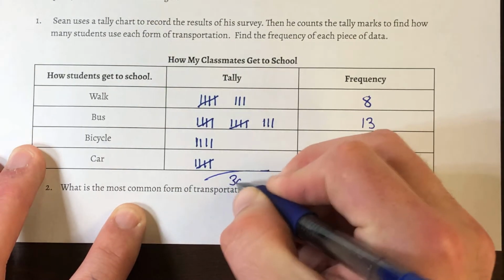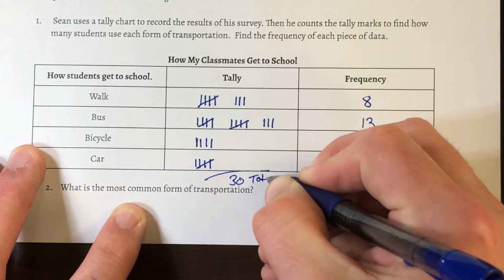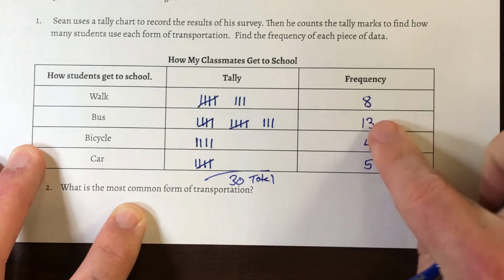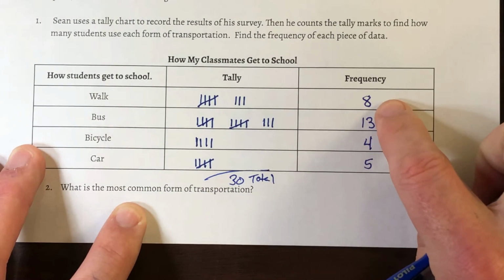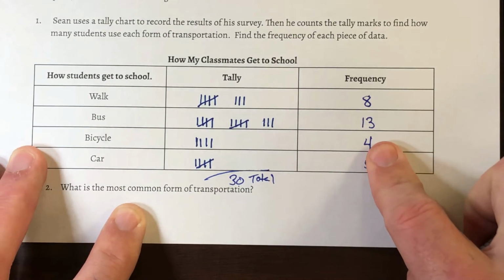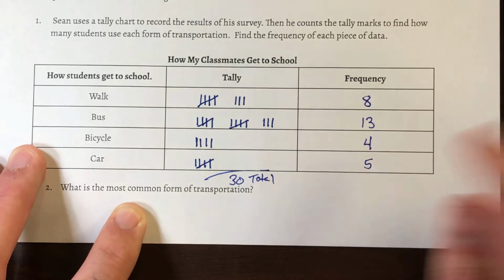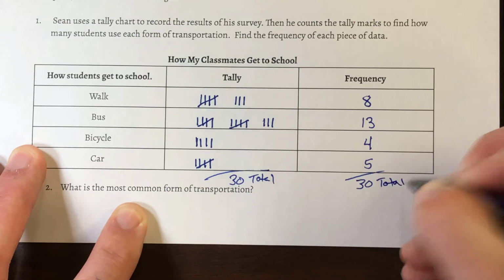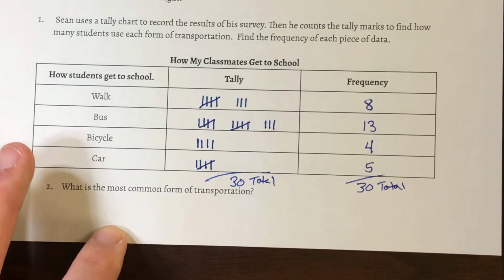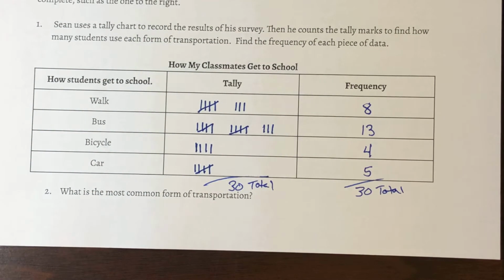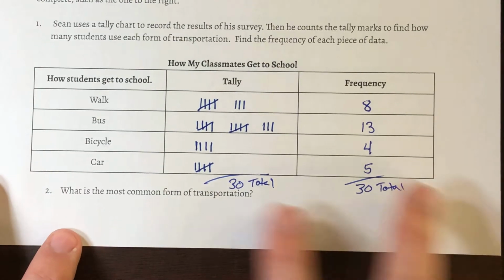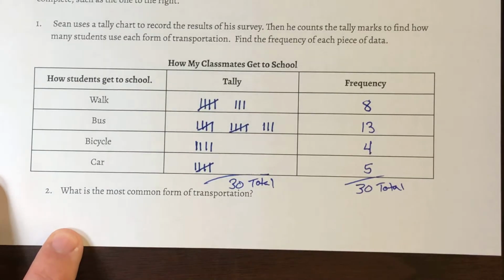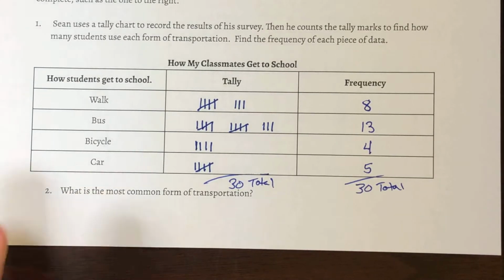So I see 30 total values on this one. 13 plus 8, 21, plus 4 is 25, plus 5, I get 30 total values. So my data matches, or at least Sean's does. So we're good.